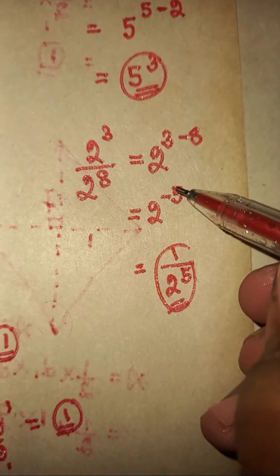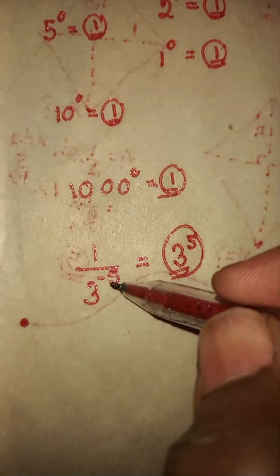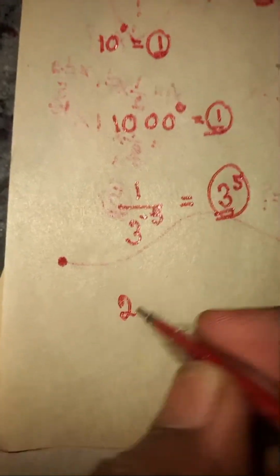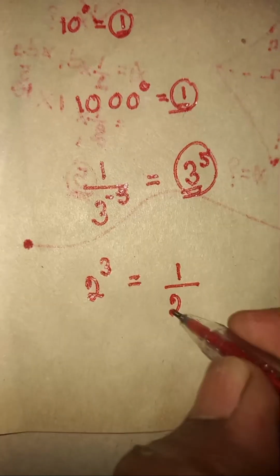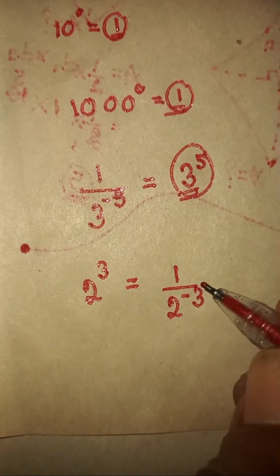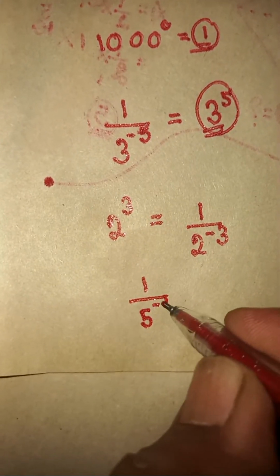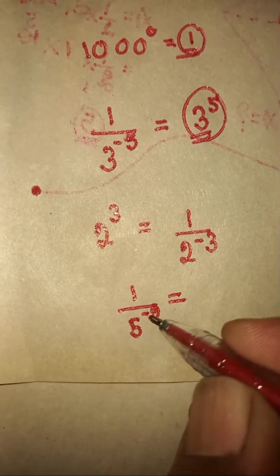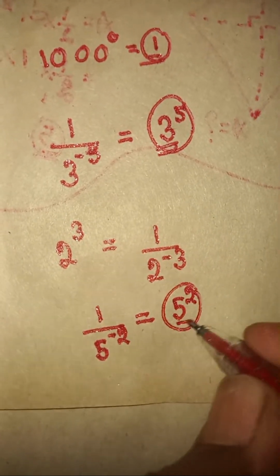A negative exponent when it comes to the denominator becomes positive, and in the same way a positive exponent in the denominator becomes negative. That is, if you take 2 cube, you can write it another way, 1 by 2 power of minus 3. In the same way, if they have given 1 by 5 power of minus 2, this 5 power of minus 2 comes above and becomes 5 square.